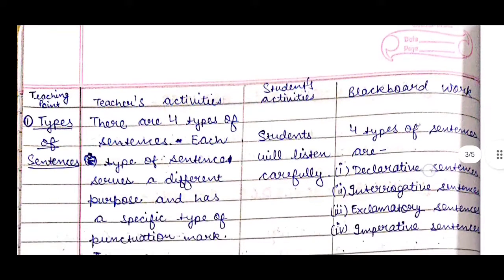So teaching point, first one will be types of sentences. It means what are we going to teach. So we have to write the heading. So first one is types of sentences.